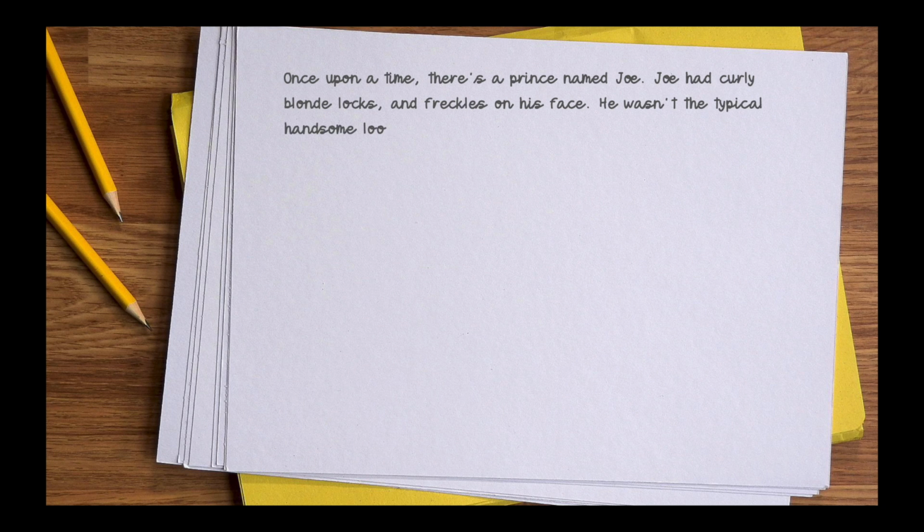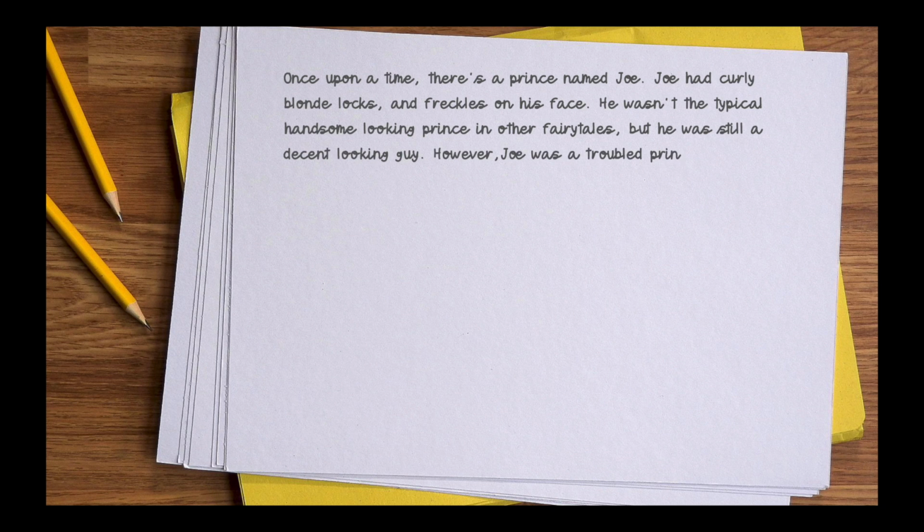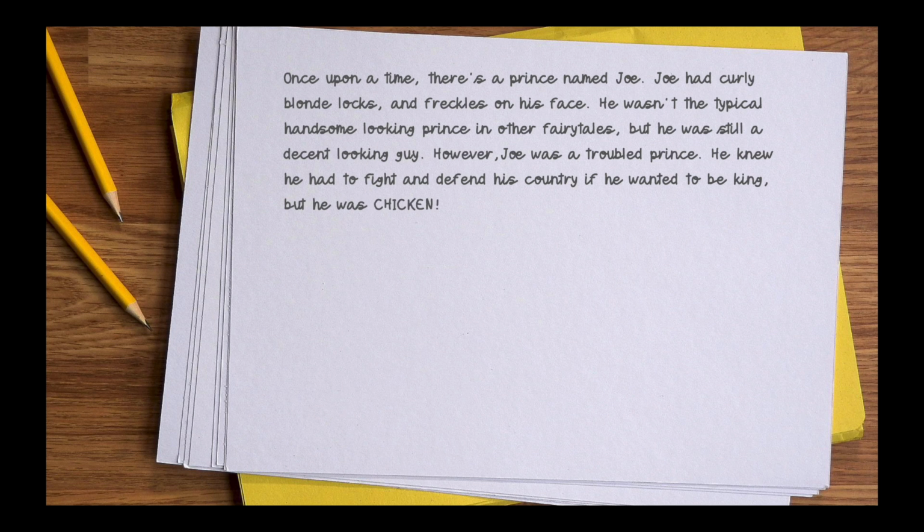He wasn't the typical handsome-looking prince in other fairy tales, but he was still a decent-looking guy. However, Joe was a troubled prince. He knew he had to fight and defend his country if he wanted to be king, but he was chicken. He was too scared to fight and didn't know what to do.